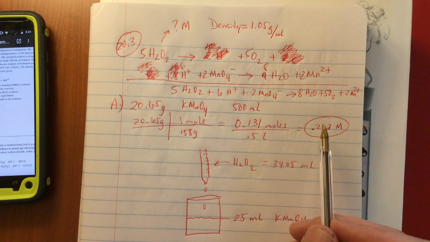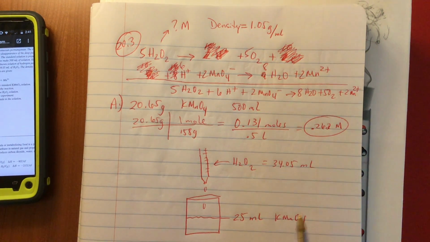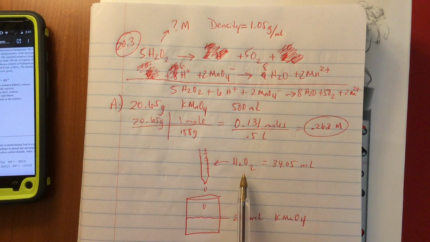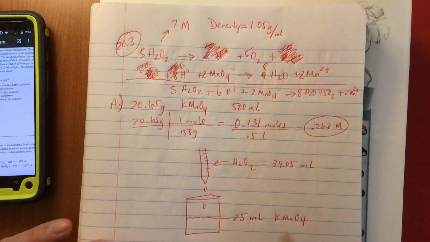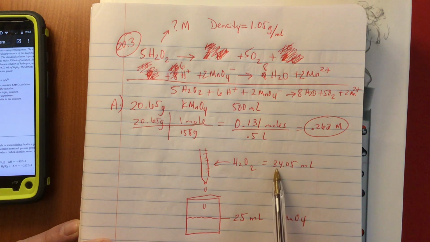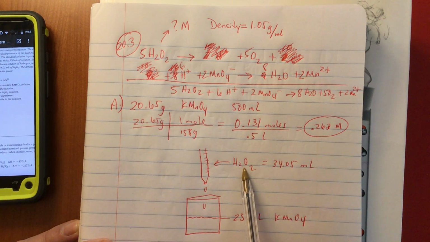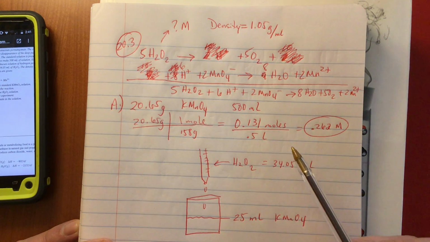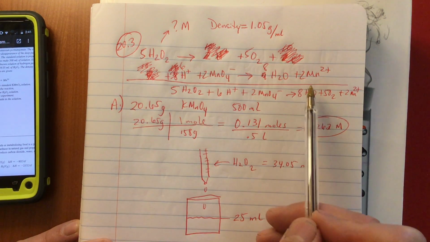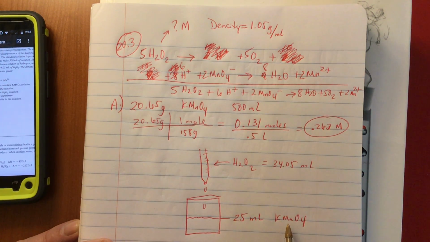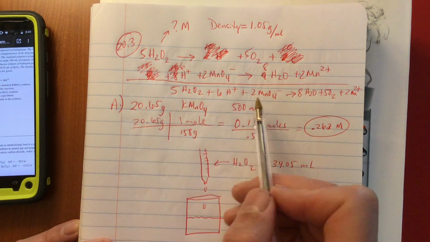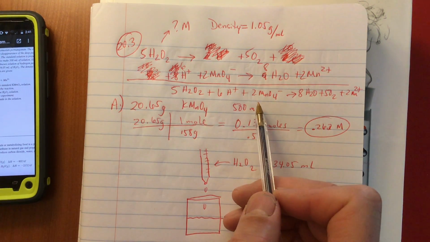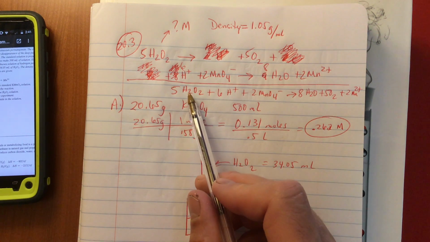So that's B. C says determine the concentration of the hydrogen peroxide solution. So, well, we know the molarity of the potassium permanganate solution, right? That was in the beaker. And we know that we added 34.05 milliliters of hydrogen peroxide to reach the end point. So that means, based on our equation here, the potassium permanganate that's in our beaker here has a ratio of 2 moles of permanganate for every 5 moles of hydrogen peroxide. So what we should do then is figure out the moles of hydrogen peroxide.